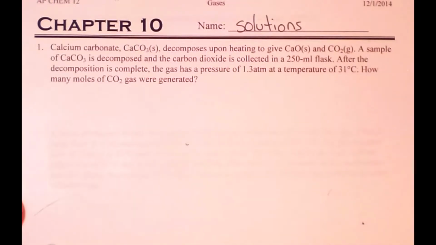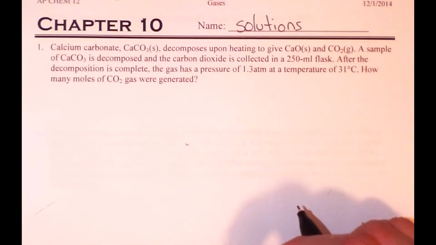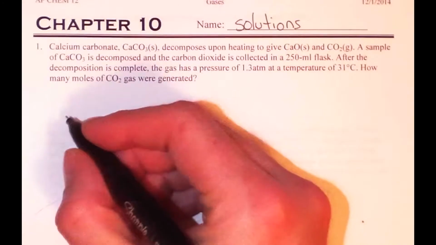Question 1 says calcium carbonate, CaCO3, decomposes upon heating to give calcium oxide and carbon dioxide. A sample of CaCO3 is decomposed and the carbon dioxide is collected in a 250 milliliter flask. After the decomposition is complete, the gas has a pressure of 1.3 atmospheres at a temperature of 31 degrees Celsius. How many moles of CO2 were generated?